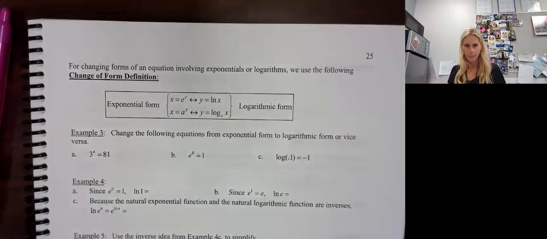All right. For changing forms of the equation involving exponentials and logarithms, we use the following form. So this was kind of our last chapter of secondary 3, or second to last, that we wanted you to go through. So make sure that if you were a little bit iffy about learning this stuff next year, that you ask a bunch of questions if something doesn't make sense, okay?